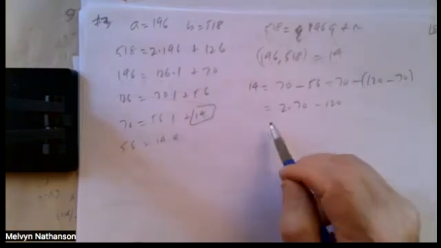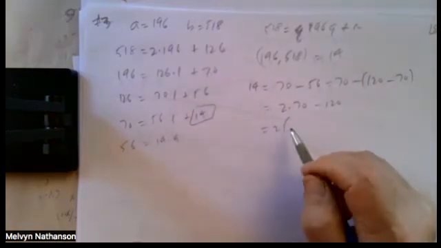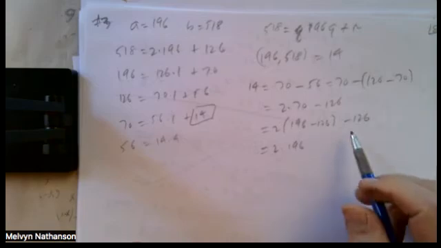And from this, 70 is 196 minus 126, which is 2 times 196 minus 3 times 126.